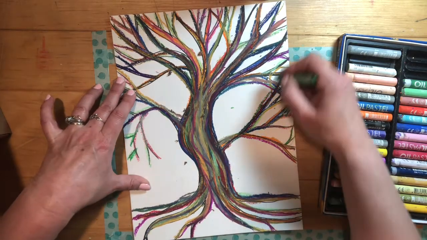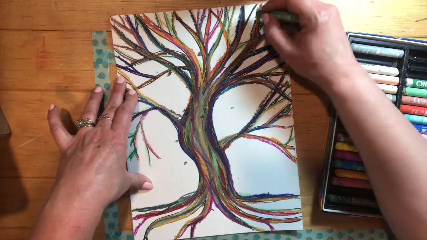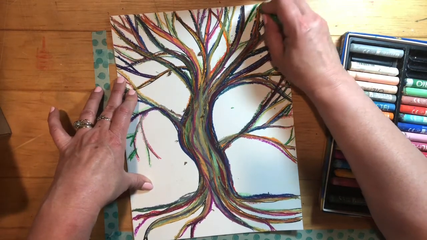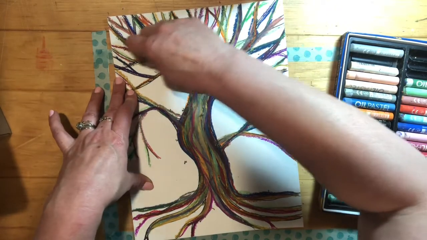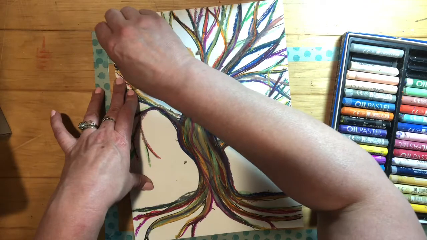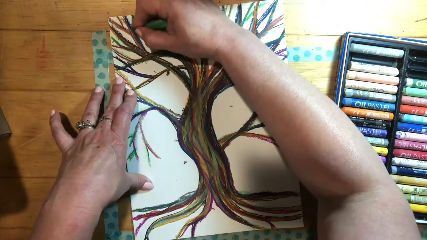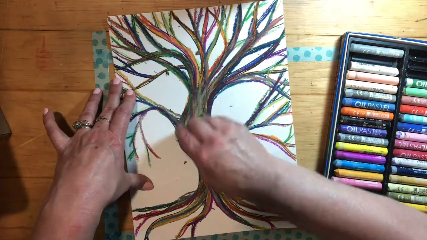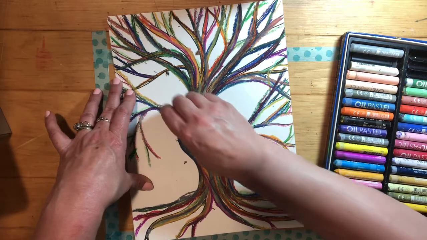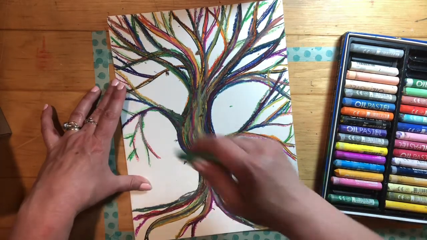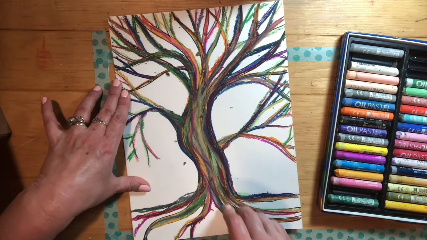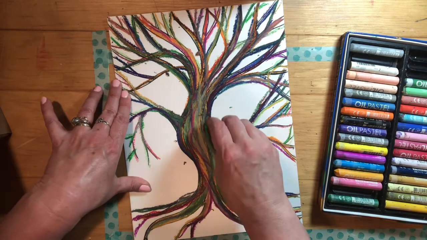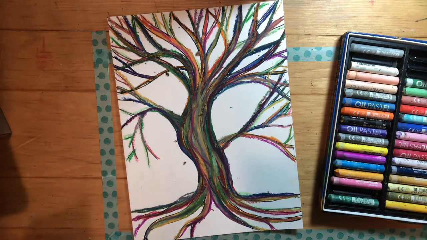Couple places that need a little more buildup of color. Okay, I like it. I'm happy.